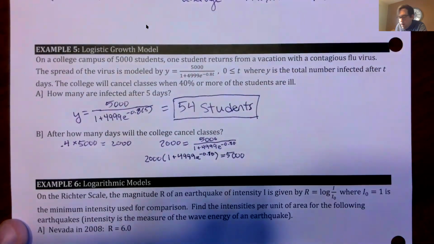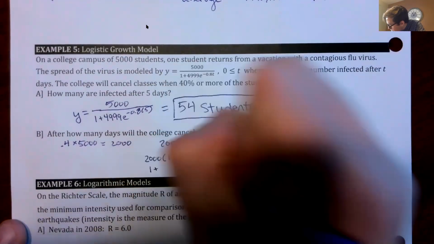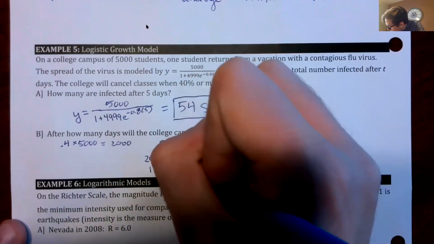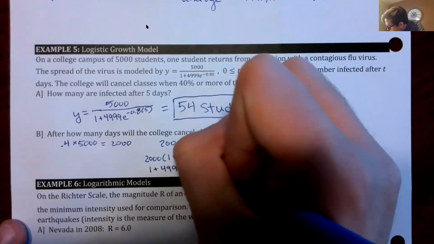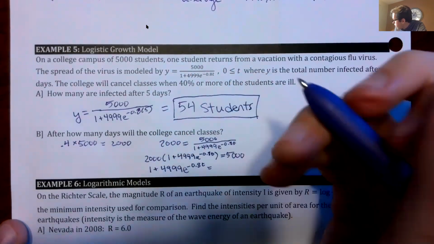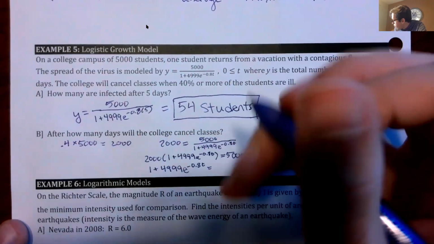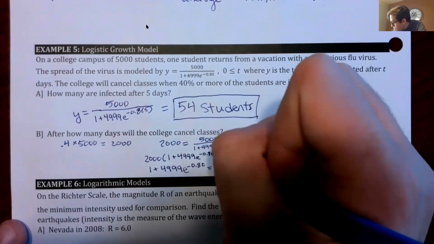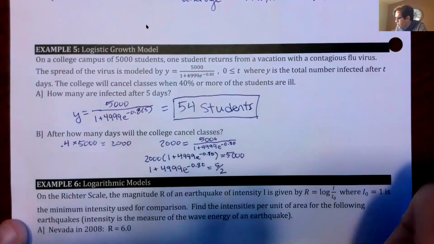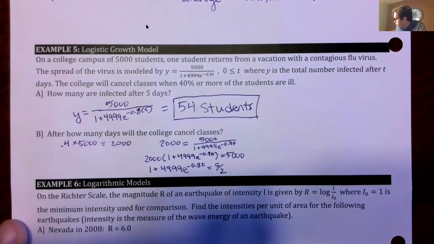Then I'm going to divide by the 2,000. And I end up with 5 over 2, because it was 5,000 divided by 2,000, which just reduces to 5 over 2. Then I'm going to subtract 1.